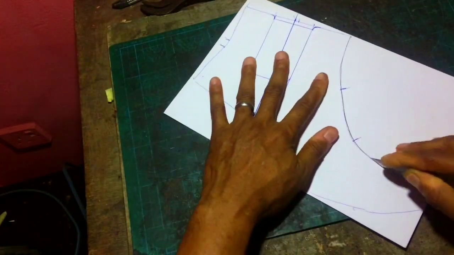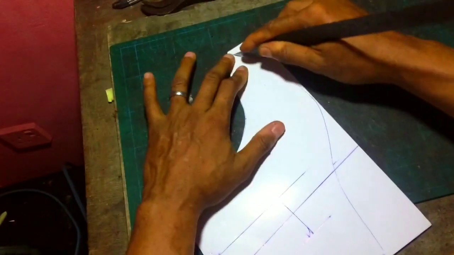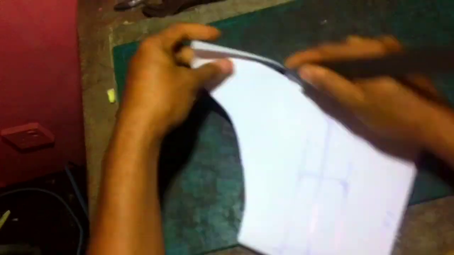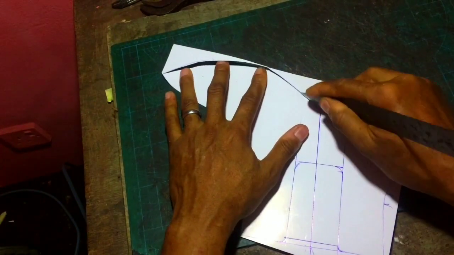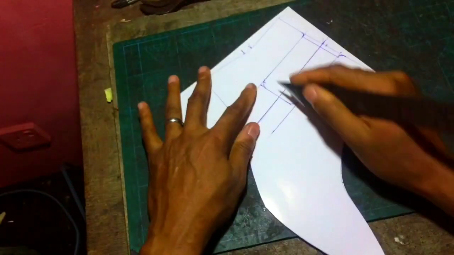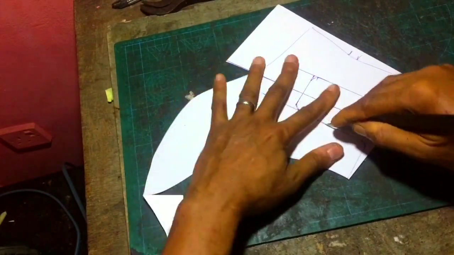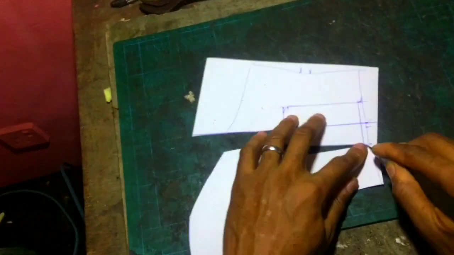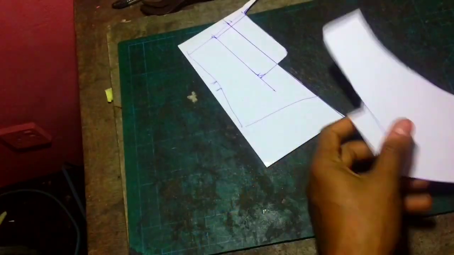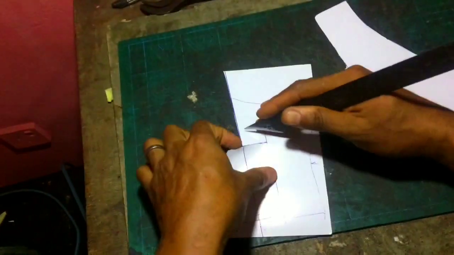We cut out the different pattern pieces. So that is the pattern piece for the vamp that I'm cutting out right now. And then I'll go ahead and cut the pattern piece for the elastic as well.